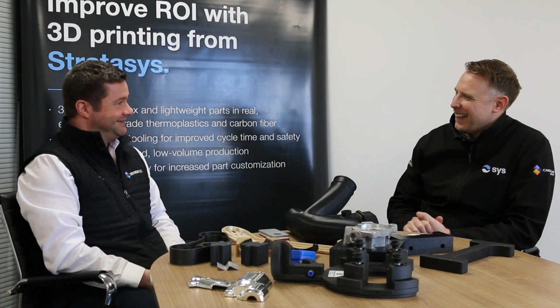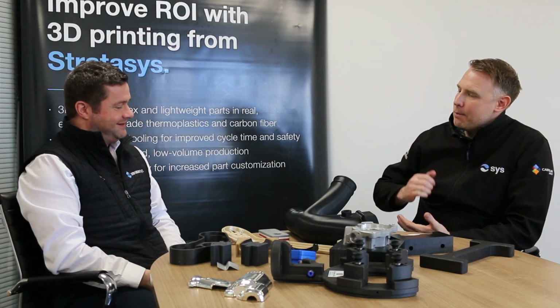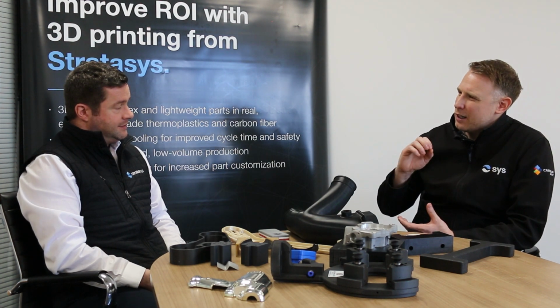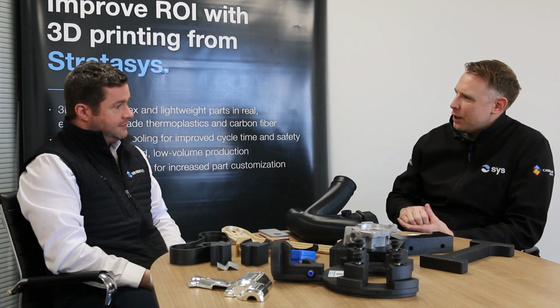So in terms of key materials then, we've talked a bit about the applications. I know we've got various materials that could be used at different levels, biocompatible, things like that, but in terms of the here and now, what would you say are the key materials that you see being utilised at the moment?